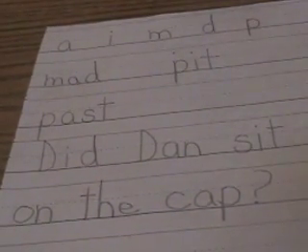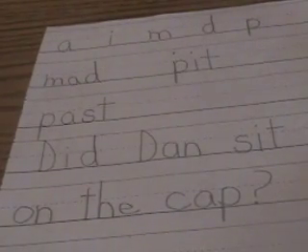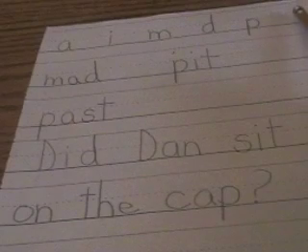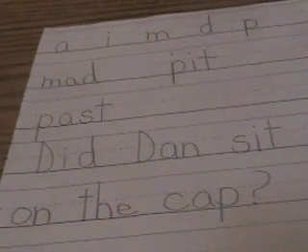And there's our multisensory spelling. We've just reinforced all the sounds and letters we've learned into isolated sounds, whole words, and a meaningful sentence.